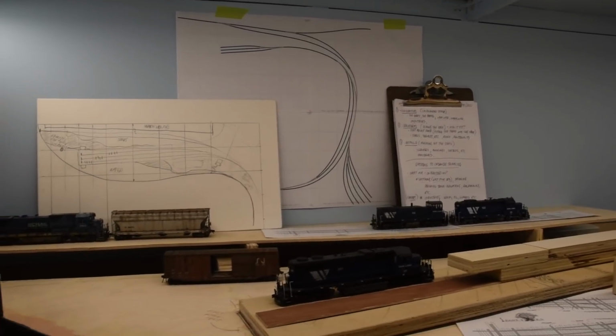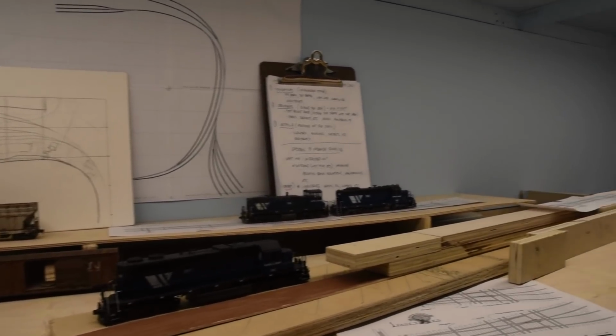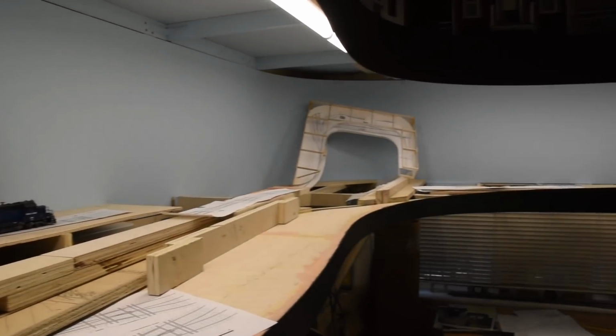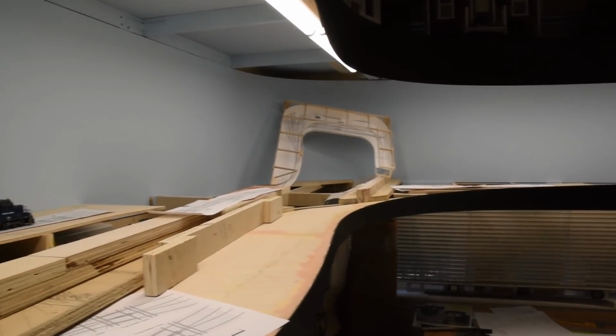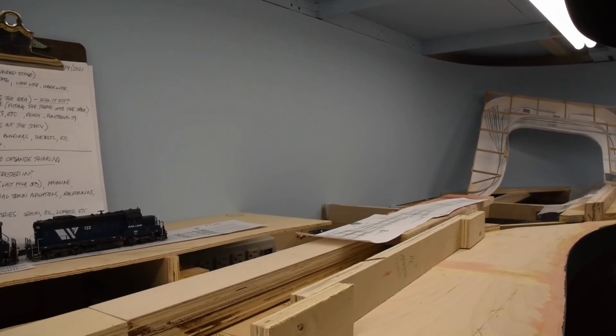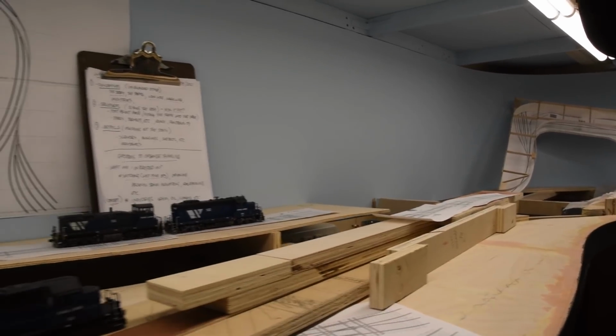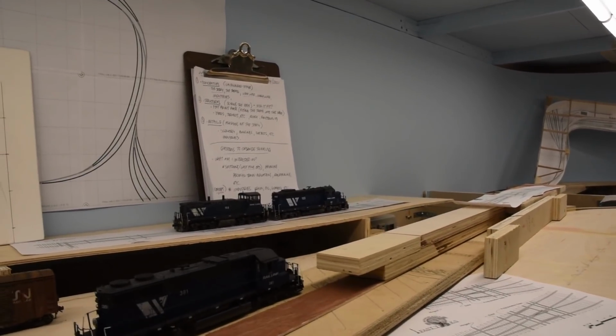Okay, how's everybody doing? So finally to the track planning phase, right? There's a few other niggles here and there of bench work to be done, but it's pretty much all done now, and it's just a matter of establishing the track plan and putting in risers and templates and roadbed and stuff. But I got to get a handle on what's going on here in terms of how this is going to fit.